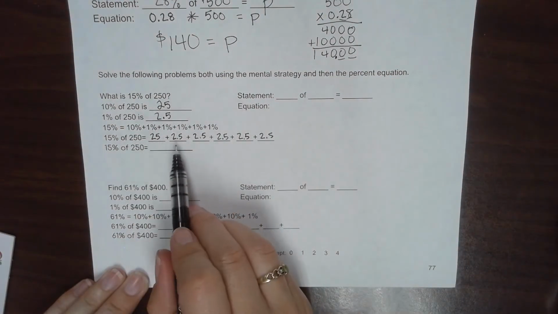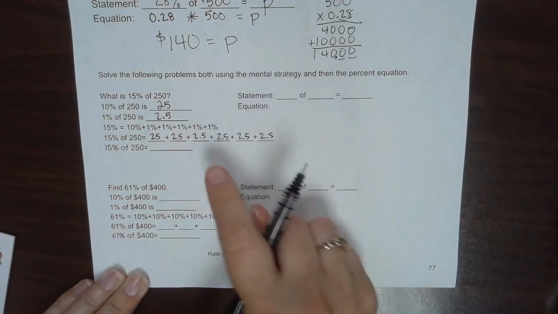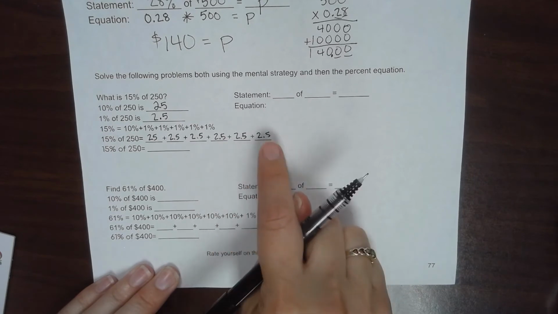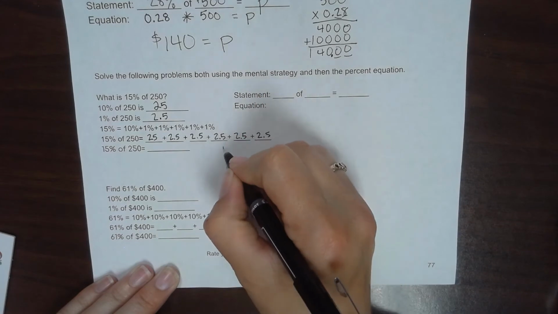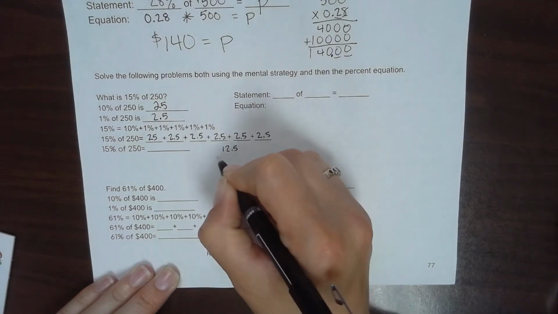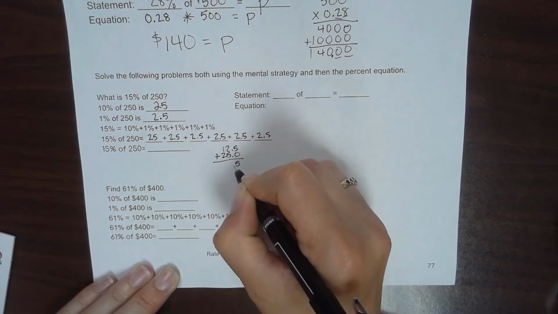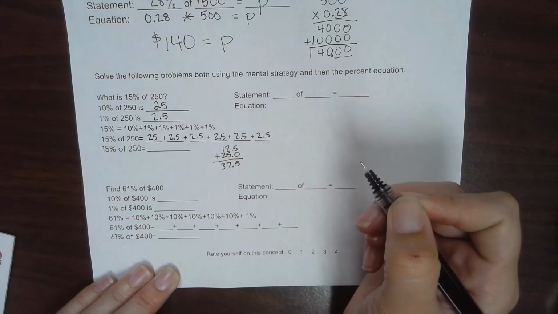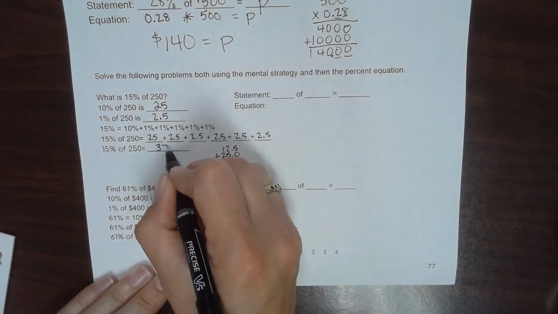So now we can add this up. 2.5 plus 2.5 is 5, 7.5, 10, 12.5. 12.5 plus 25 gives me 37.5. So 15% of 250 is 37.5.